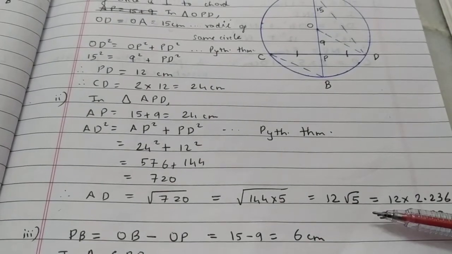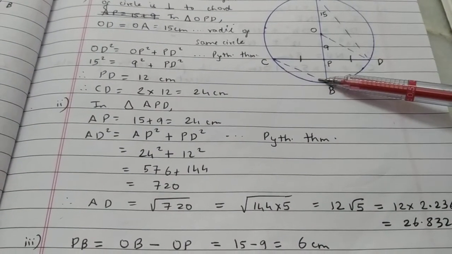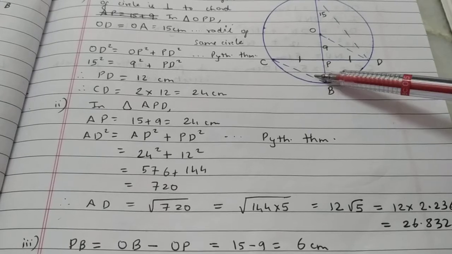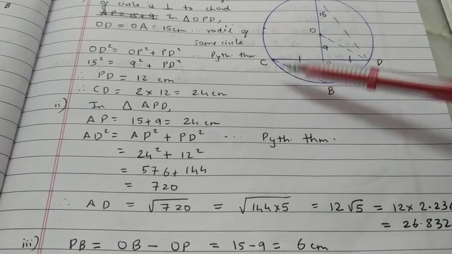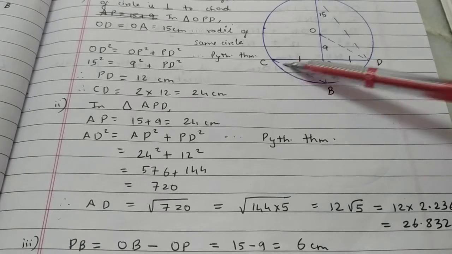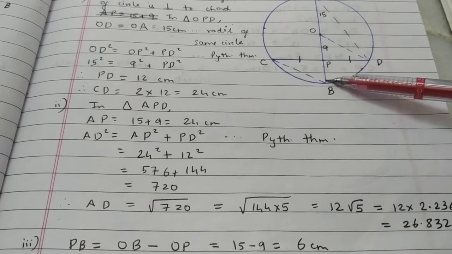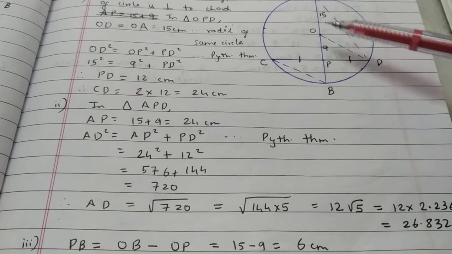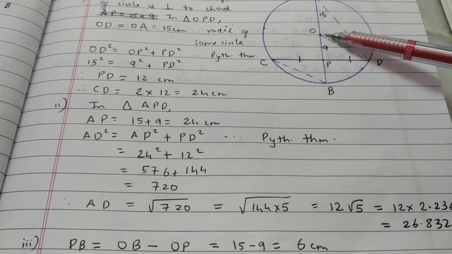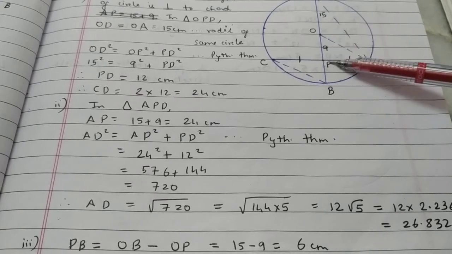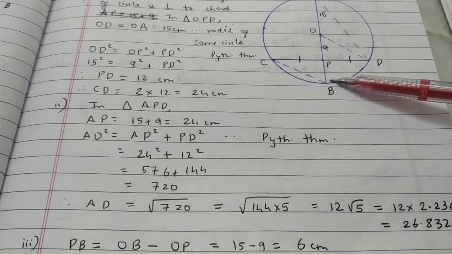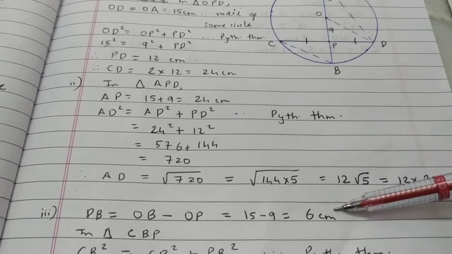Now Roman number 3 is CB. You have to find CB. Now clearly we'll be using Pythagoras theorem in triangle CPB. I have CP, which is 12 centimeters, we found it. But how much is PB? Well, we know that OB is a radius, which was 15 centimeters, and OP is 9 out of that. So subtract it. How much is PB now? That's right. It's 6 centimeters, sorry.